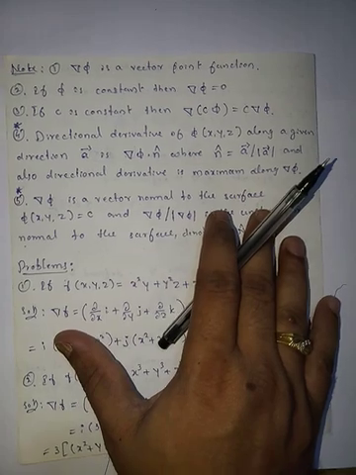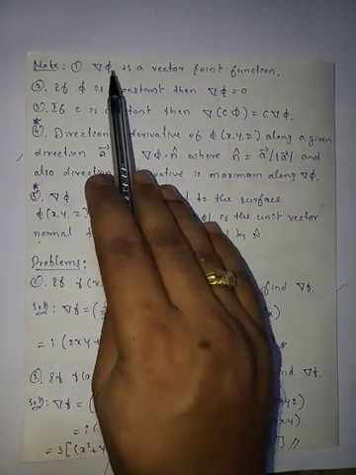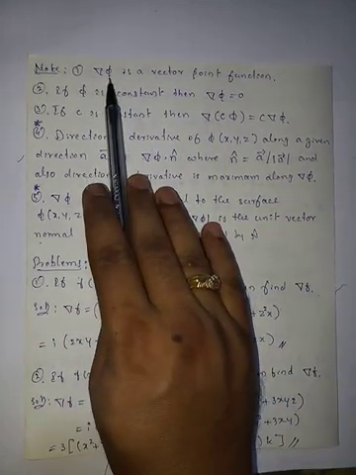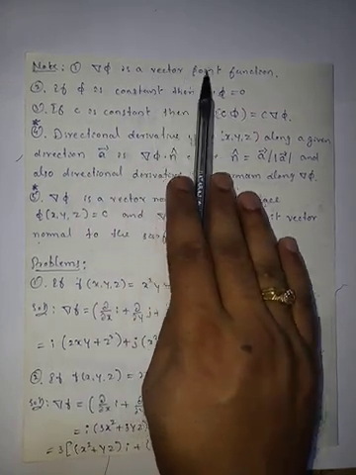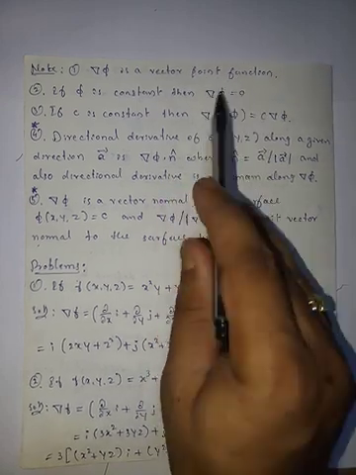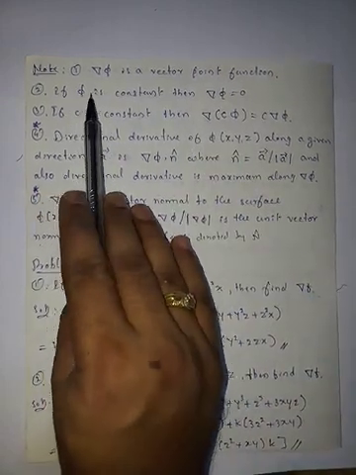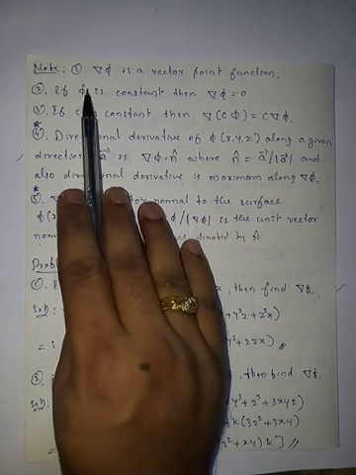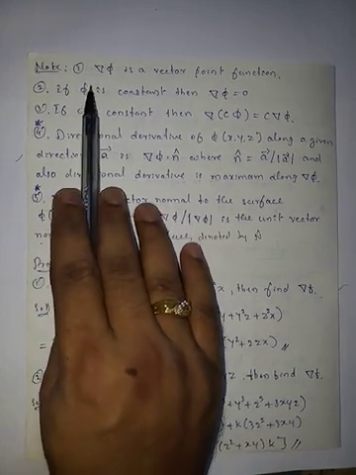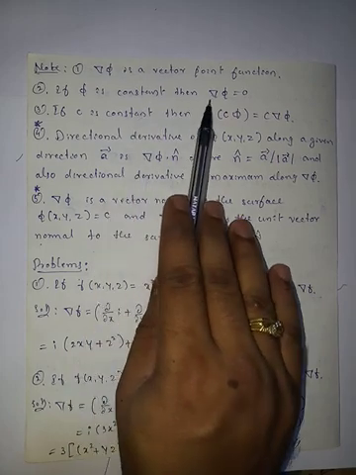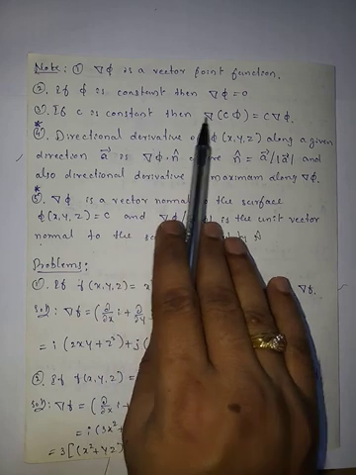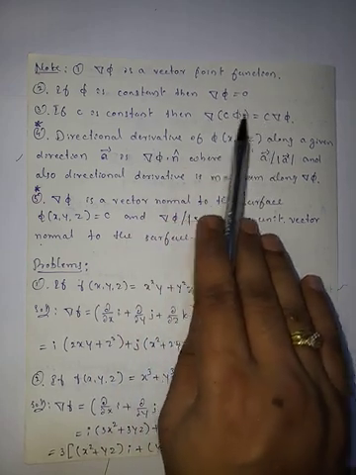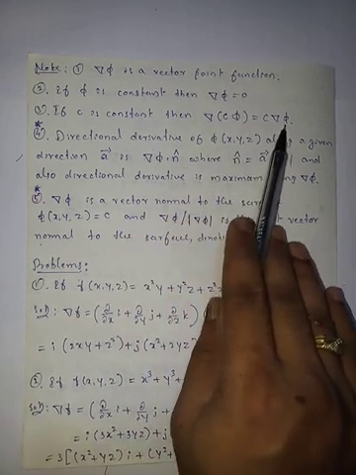When we take the gradient of a scalar point function, what result do we get? Where phi is a scalar function, when we take the gradient of this phi, the result will be a vector point function. This point you remember. And if phi is a constant, then the gradient of phi equals 0. If there is a constant c, we keep the constant outside and then calculate the gradient of phi.